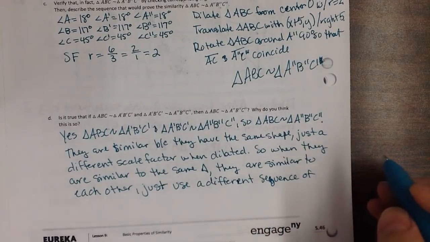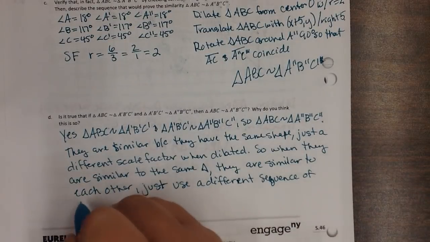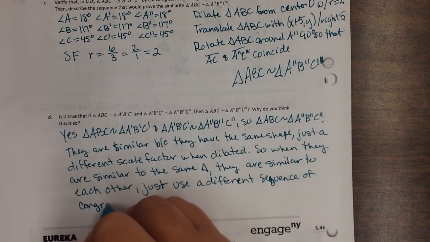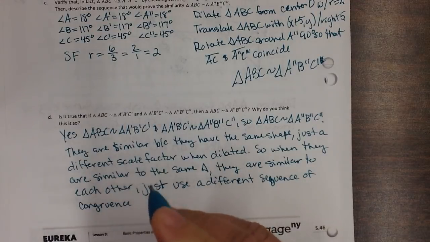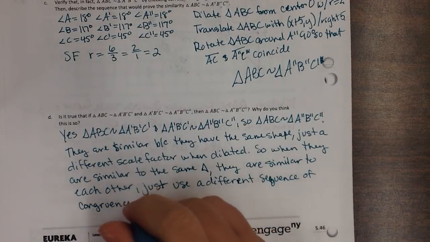That's not what you said. Congruence. Period.